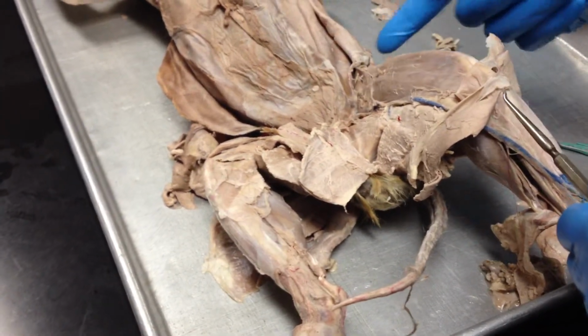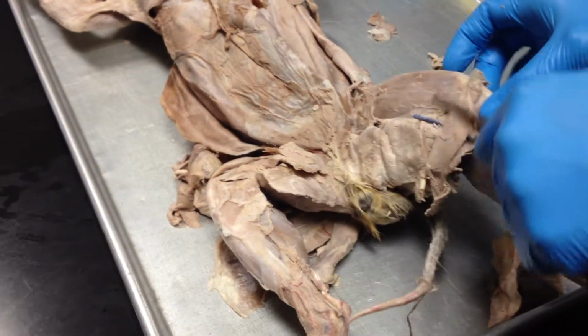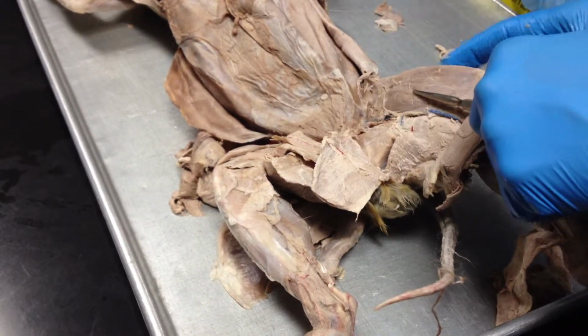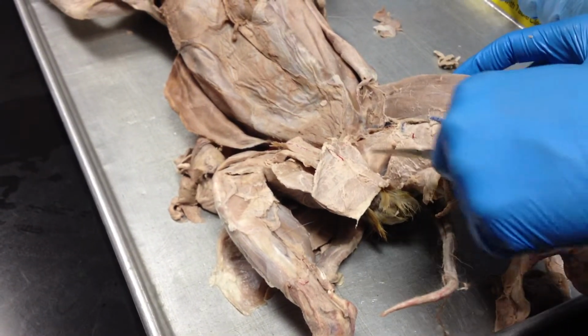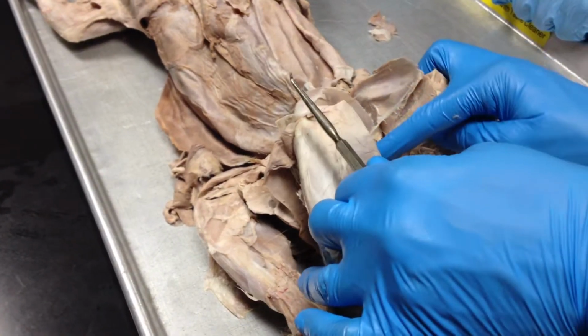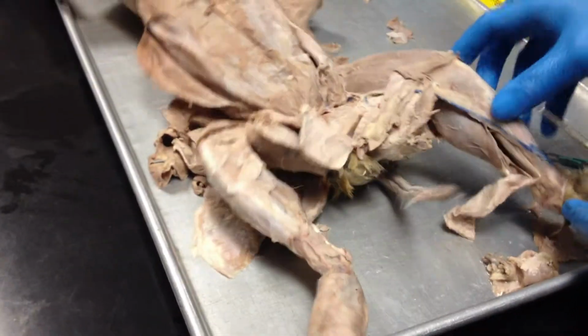Anterior compartment, we have the superficial gracilis and sartorius. Deep inside we have the vastus medialis, vastus lateralis, rectus femoris. Down here, the adductor muscle, the semimembranosus and the semitendinosus. Okay, and you come to the leg down here.